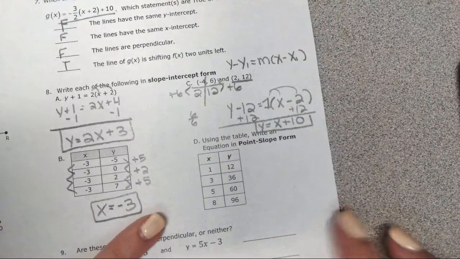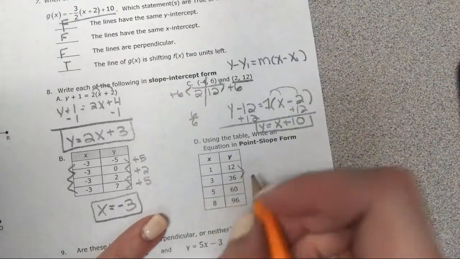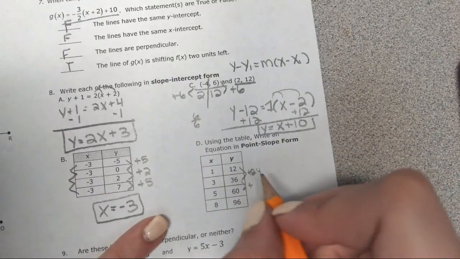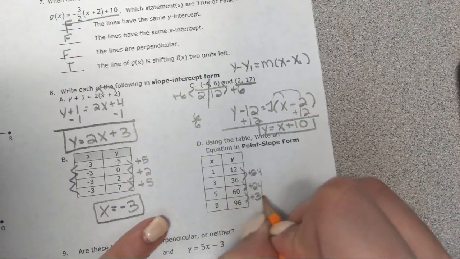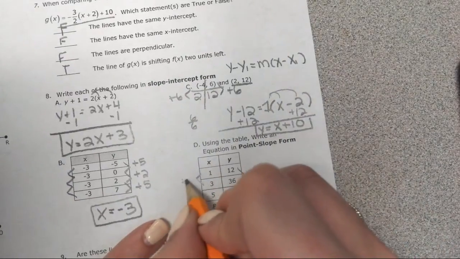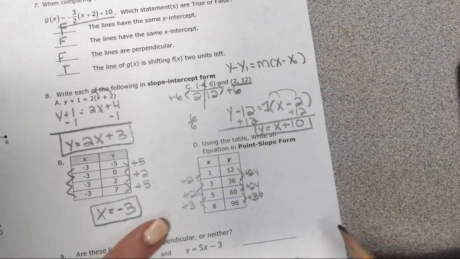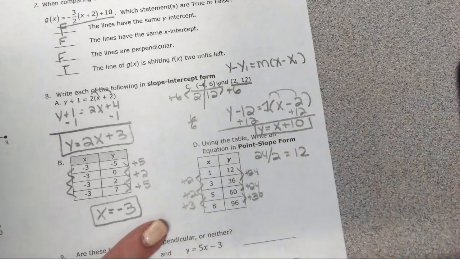Here, write an equation in point slope. So first you've got to have the actual slope. So here to here is plus 24, plus 24, plus 36, plus 2, plus 2, plus 3. So the slope is 24 over 2, which is 12.